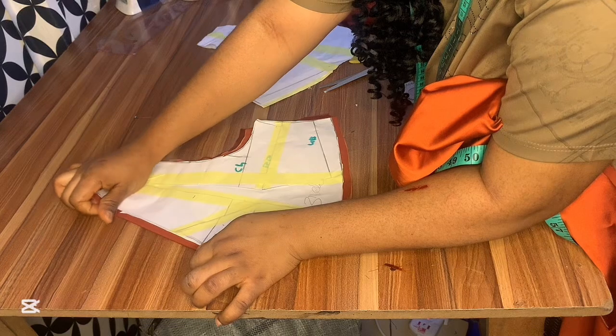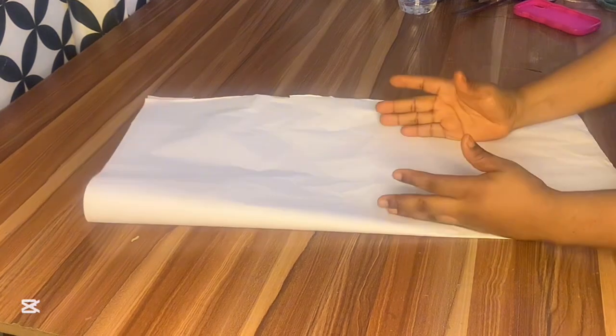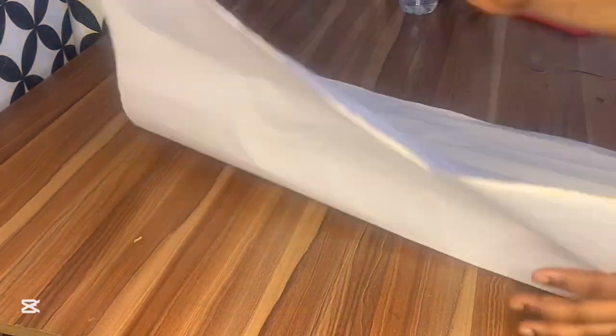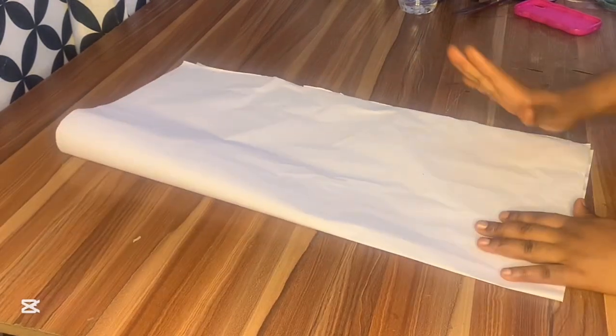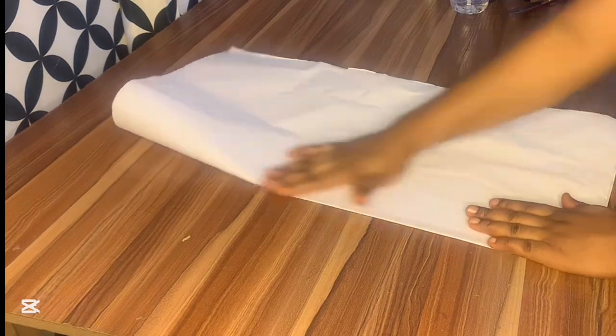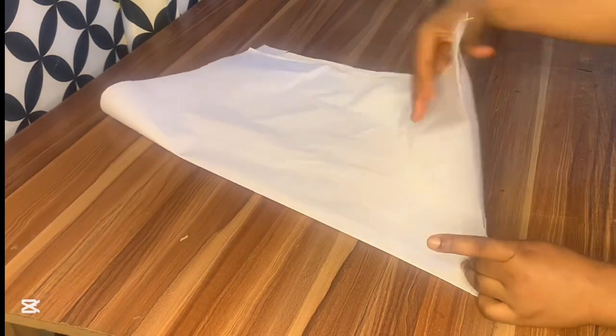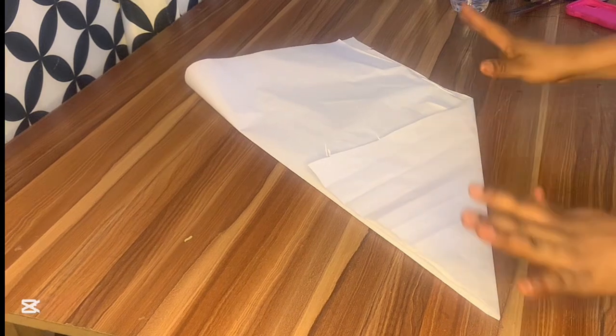All right, the next thing is to cut the lower part. So I will assume that this paper I have here is the fabric that I'm using to cut the lower part. I will be cutting a half circle flare, that's 180 degrees flare. So first of all, you fold your fabric into 2. After folding it into 2, you fold it again like a triangle. So this is how you fold it.